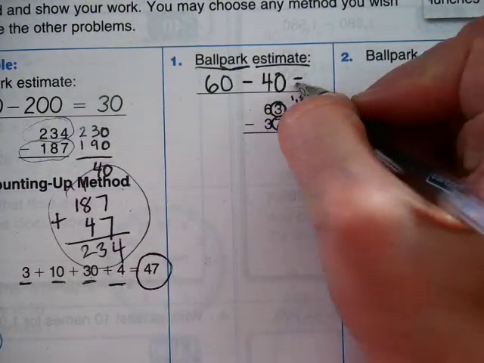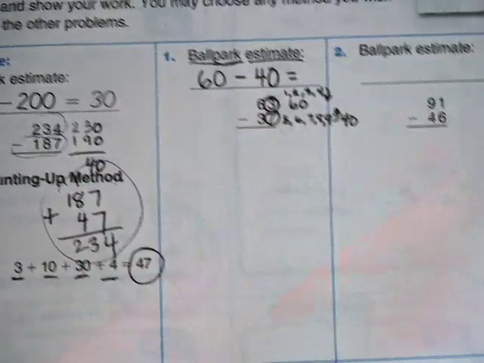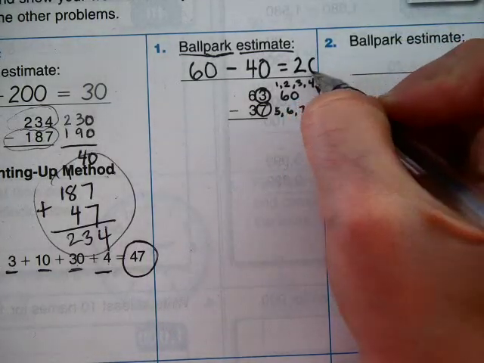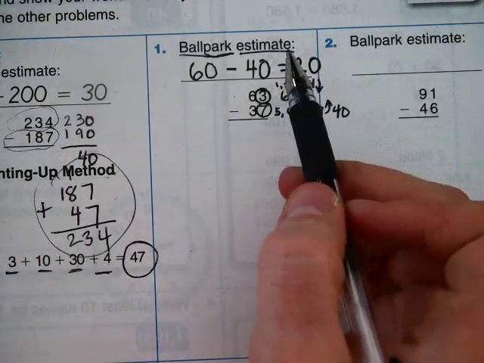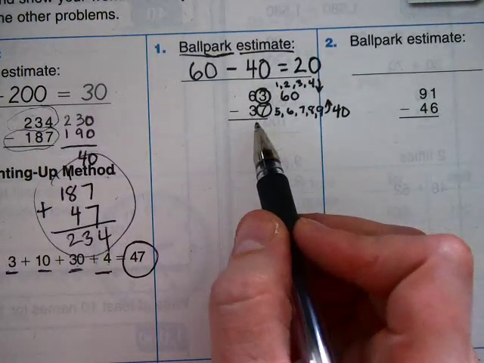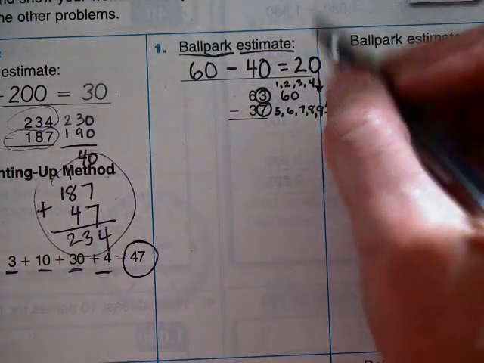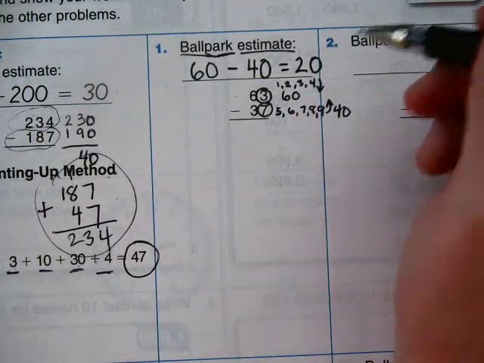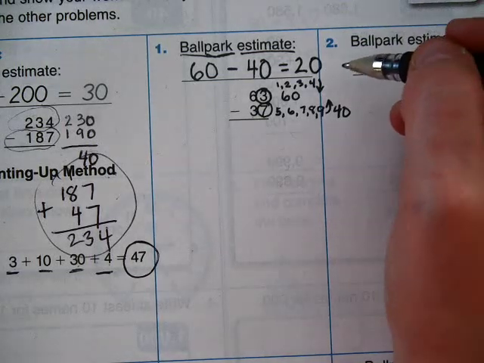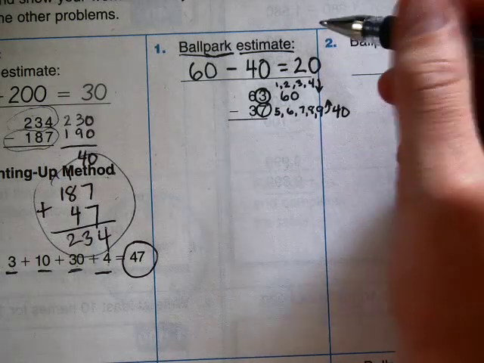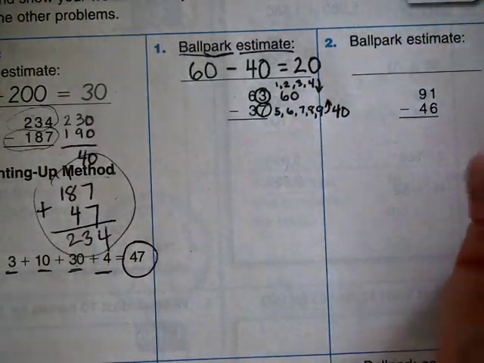Okay? And then you're going to subtract those things, and this is going to equal 20. Now, that's just the answer to your ballpark estimate. The answer to your subtraction problem is going to be something different, but it should be close to 20. The reason that we do a ballpark estimate is because we want to check our subtraction. We want to know, did I get the right idea? Am I in the right place?